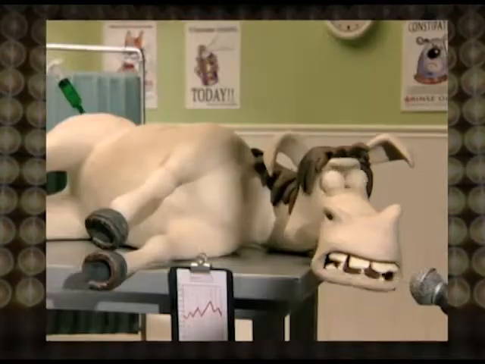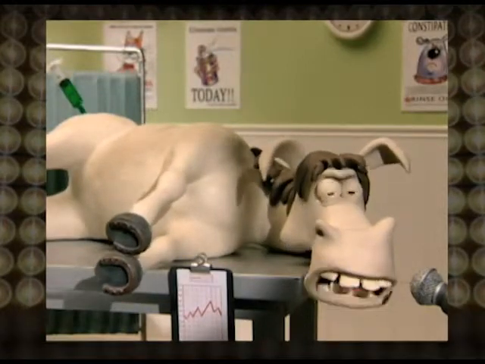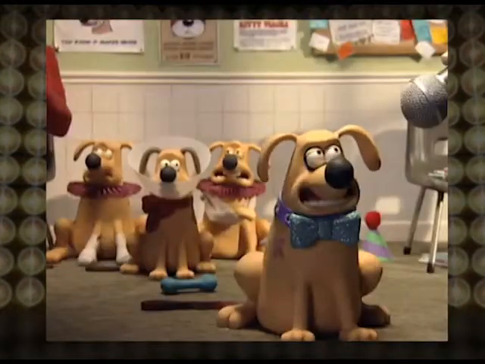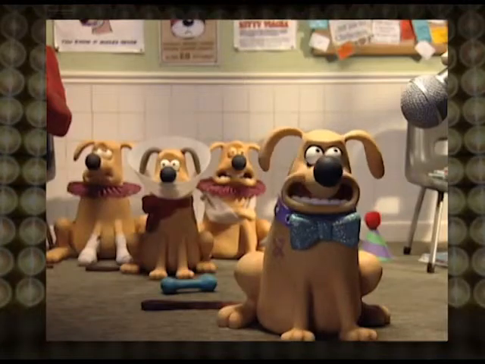TV shows that have been made using stop motion animation are mostly, and most famously of all, Wallace and Gromit.